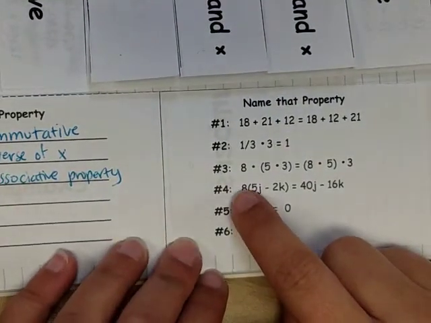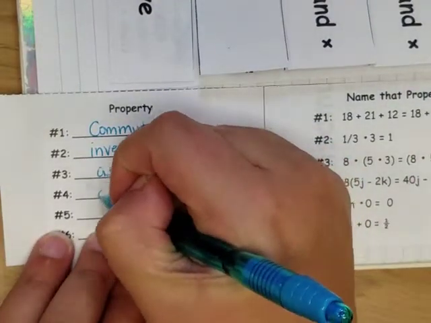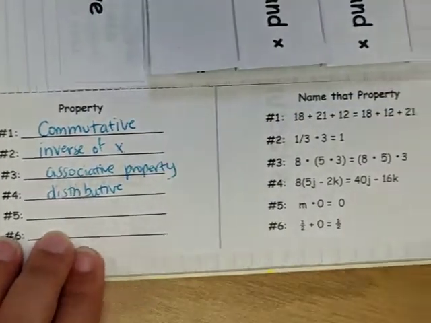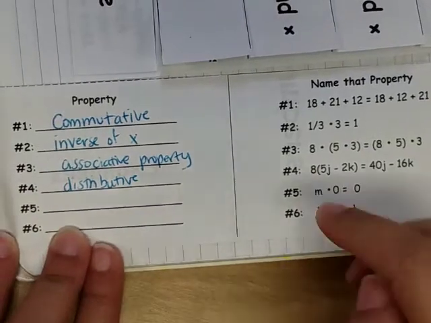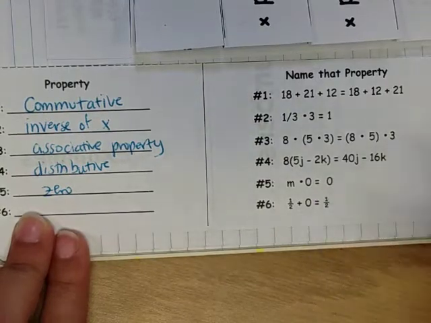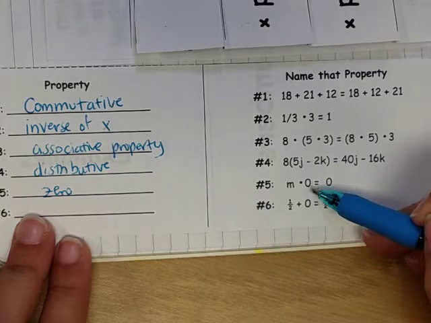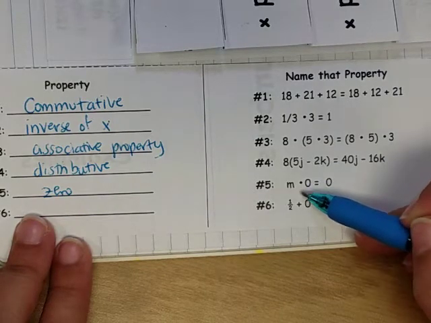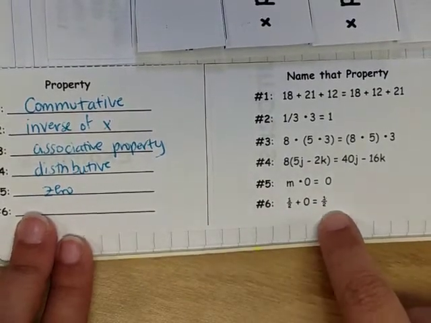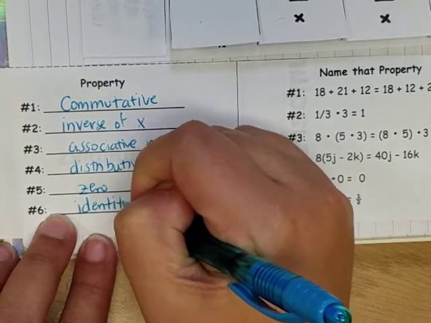This looks like we are distributing the 8 onto the 5j and the 2k. So that's distributive property. Multiplying times 0, that's your 0 property. And then anything plus 0, so I will tell you, number 5 and 6, a lot of kids get these confused. They think both of these are 0 property. They are not. 0 property is when you multiply by 0. When you add 0, you're getting yourself, which means this is the identity property. So that's how those two are different. So you have to make sure not to get those two confused.